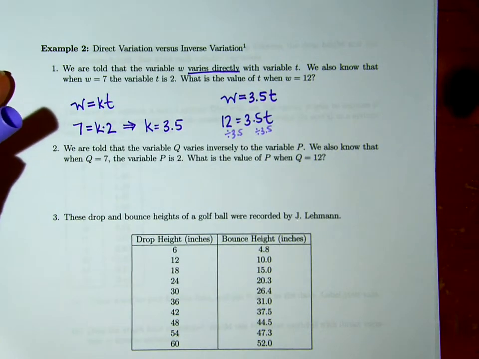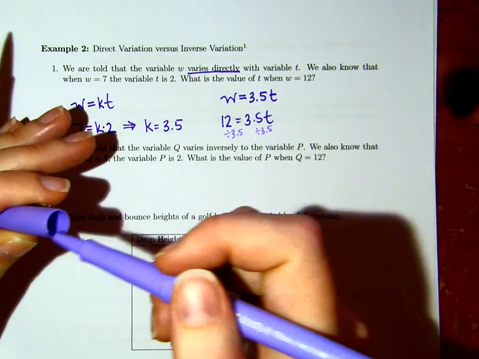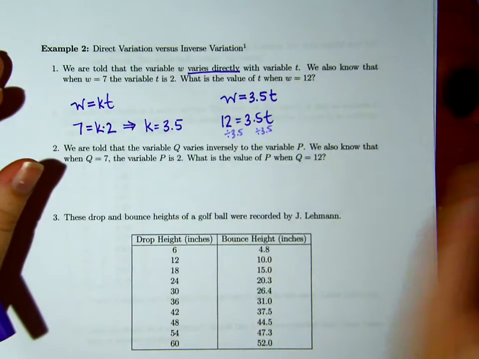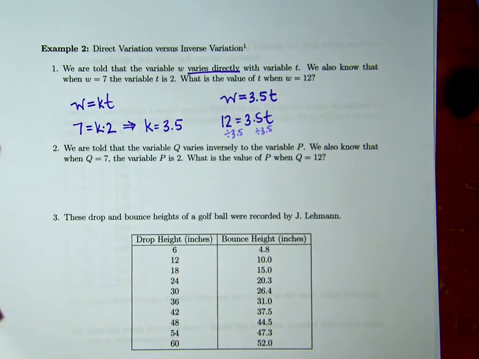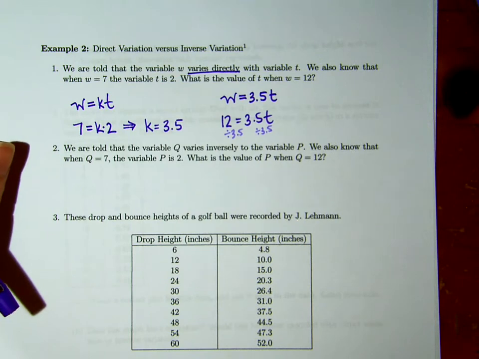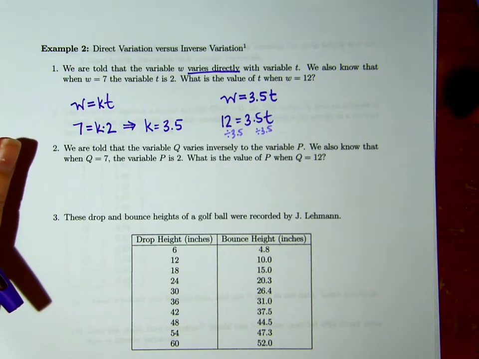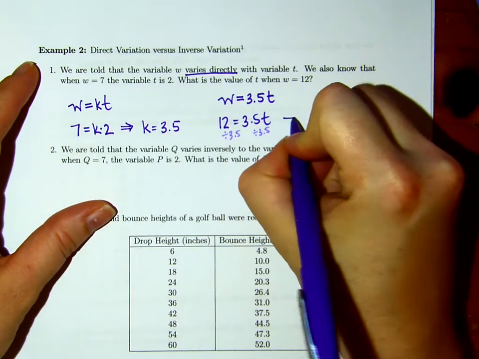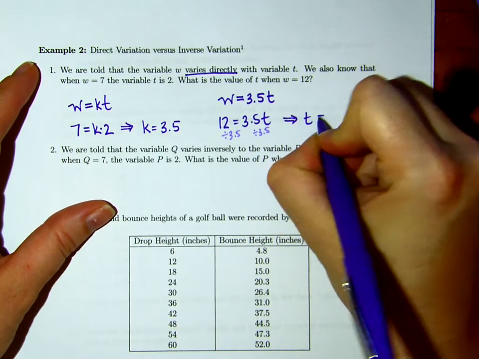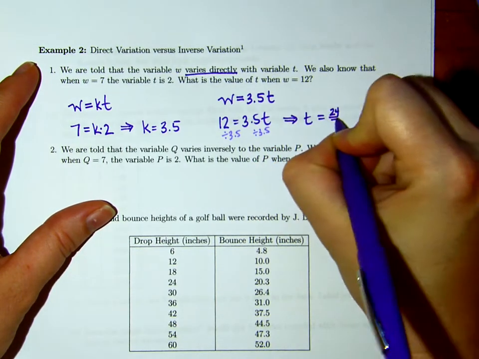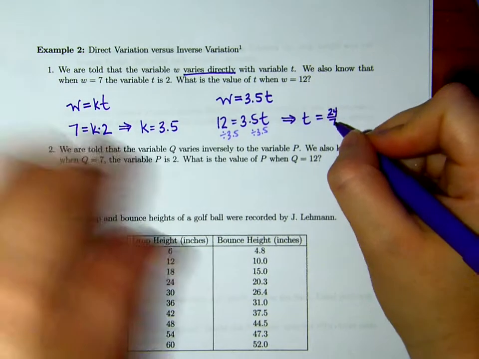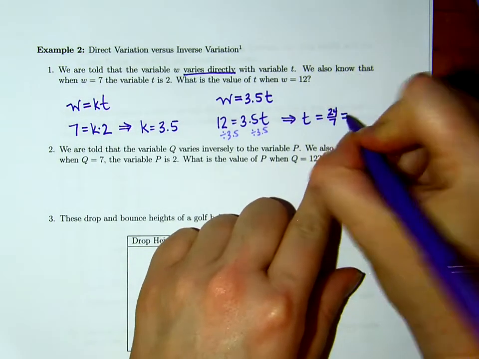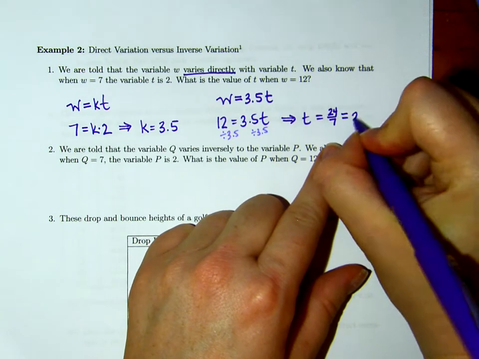Okay, and when I do 12 divided by 3.5, I get a crazy decimal, like 3.24857, blah, blah, blah. I'm going to math frac it, so I hit math, and I hit enter for the fraction part. That's 24/7. And how many times does 7 go into 24? 3.